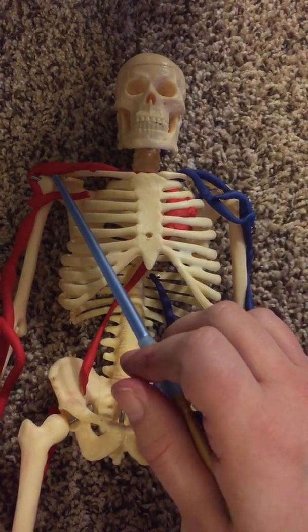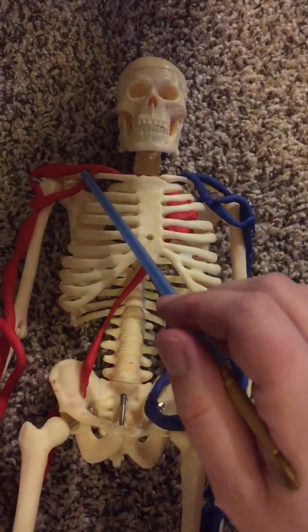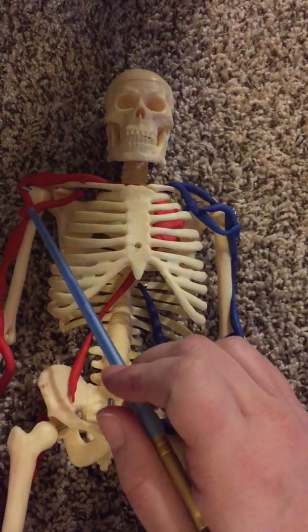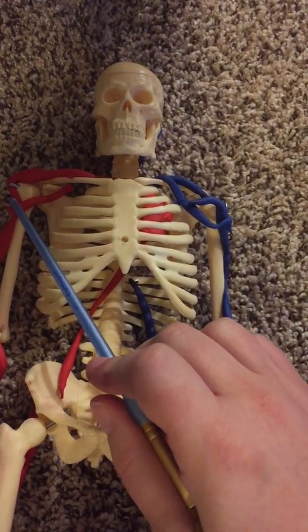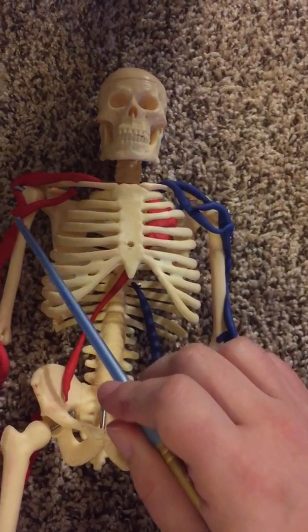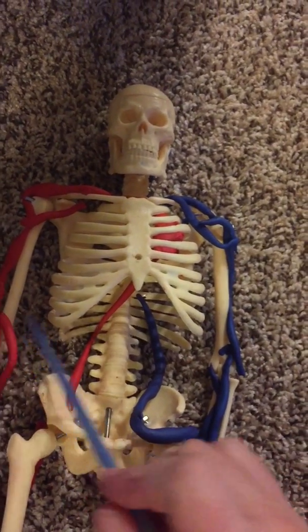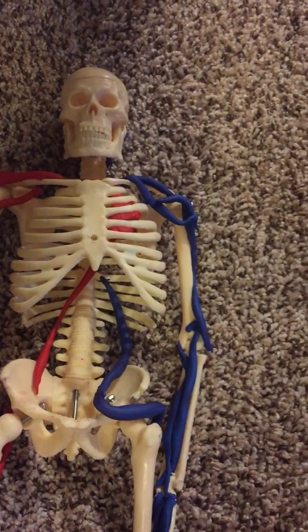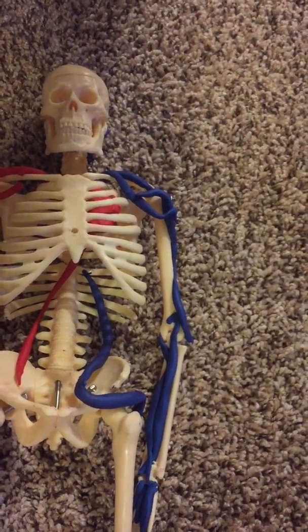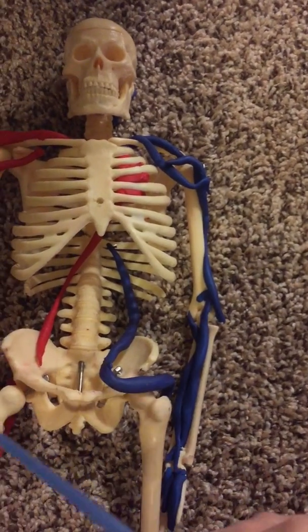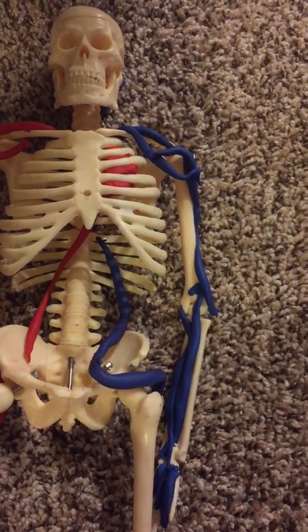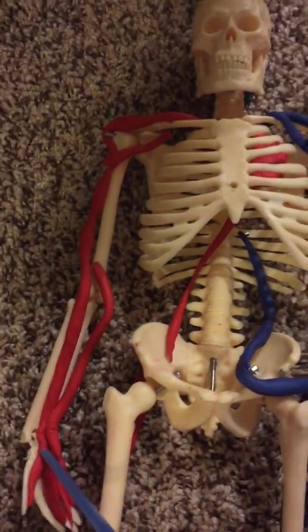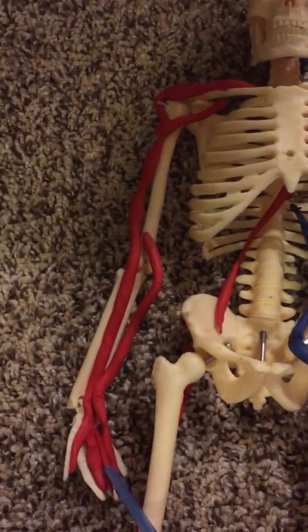Blood flows from the subclavian artery into the axillary artery in the armpit, through the brachial artery in the upper arm, through the radial and ulnar arteries, which are right here, into the forearm to the palmar arches, and then finally into the digital arteries, which are down here.